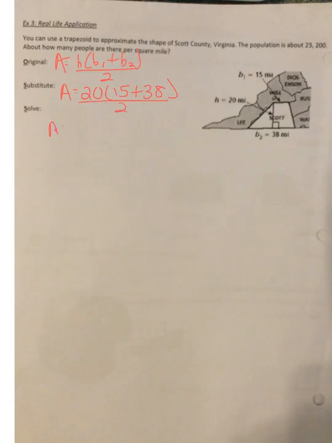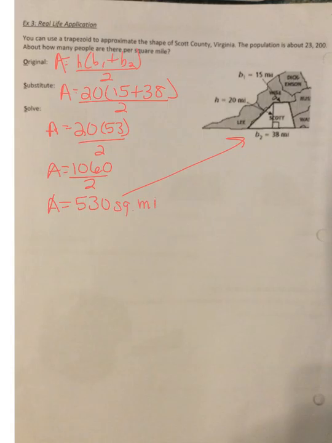Let's solve. A equals 20 times 15 plus 38. That gives us 53. All divided by 2. Area equals, if we do 20 times 53, we end up with 1060 divided by 2. 1060 divided by 2 gives us 530. So we just found that the area of Scott County, Virginia is 530 square miles, or miles squared, either way you write it.